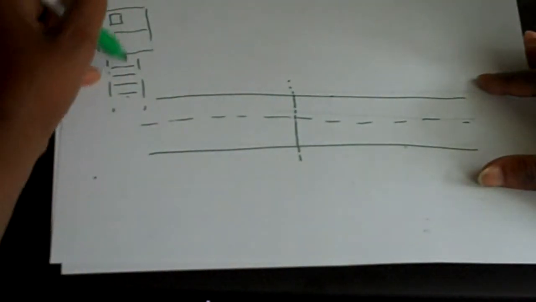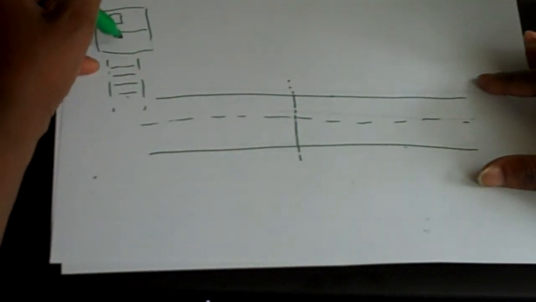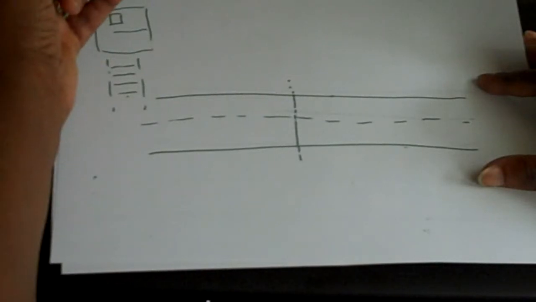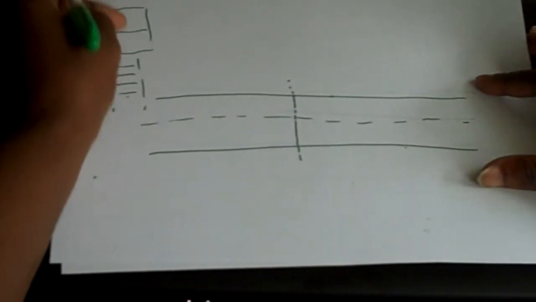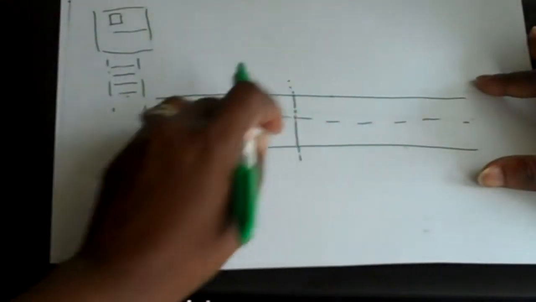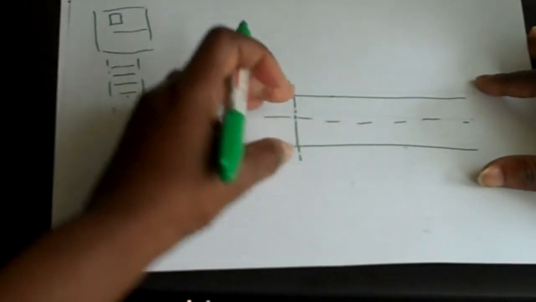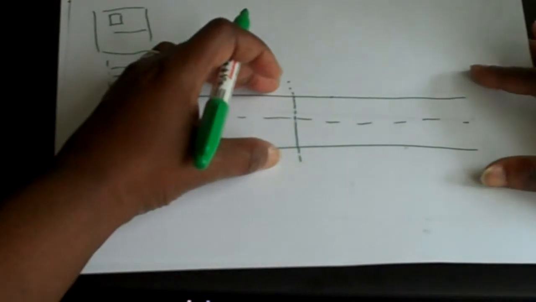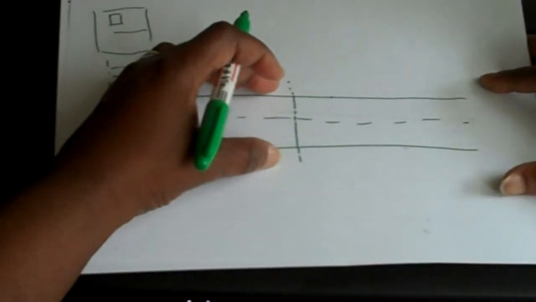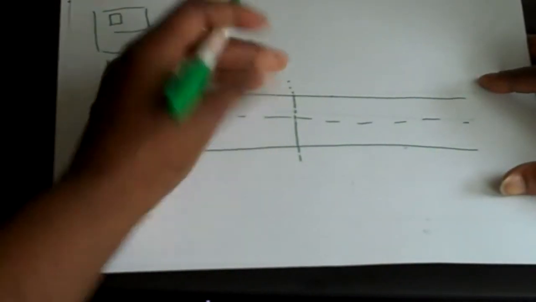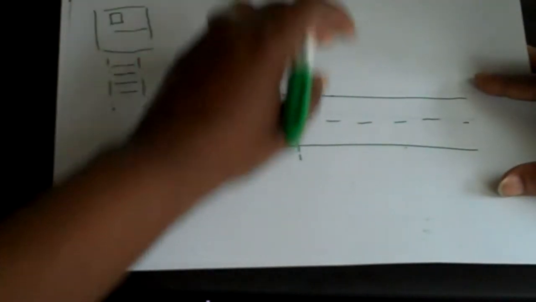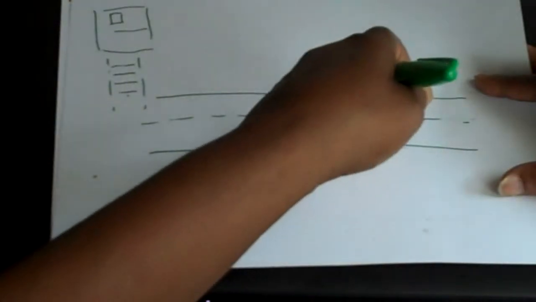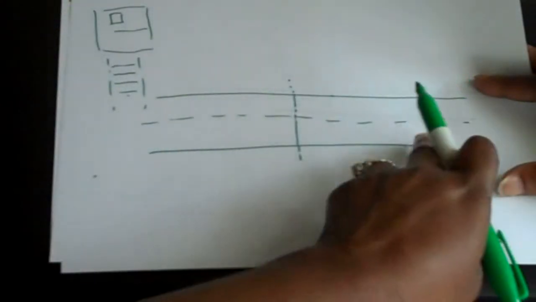The person that climbs up this ladder, see what I'm saying? The person that climbs up this ladder goes into and controls the opening and closing of the bridge.